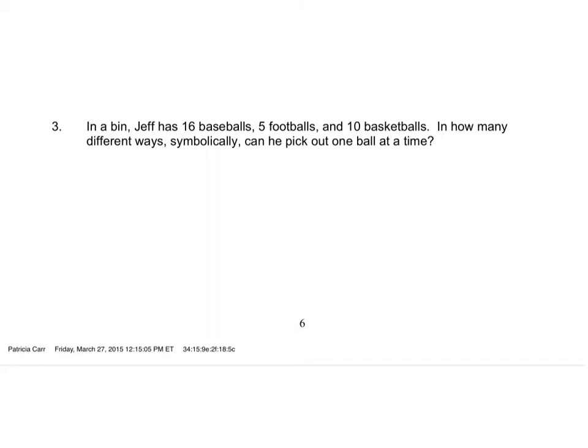And how many different ways, symbolically, can he pick up 1 ball at a time? Well, if you're picking up 1 ball at a time, whatever you're picking up first versus second or third, order is important. So it's definitely a permutation. How many objects am I picking up? If I add 16 and 5 and 10 together, I have 31. So it's a permutation of 31 things taken 31 at a time, or I can just write it as plain old 31 factorial.